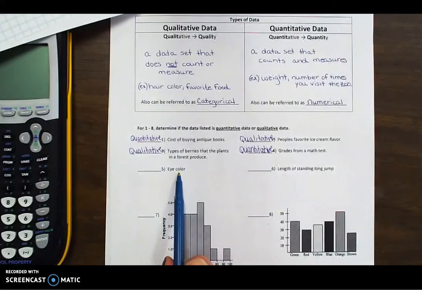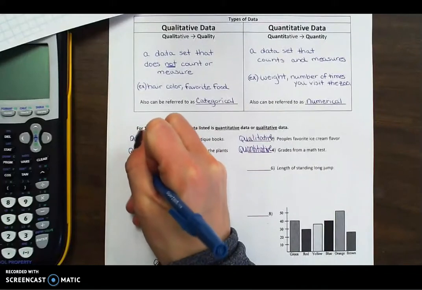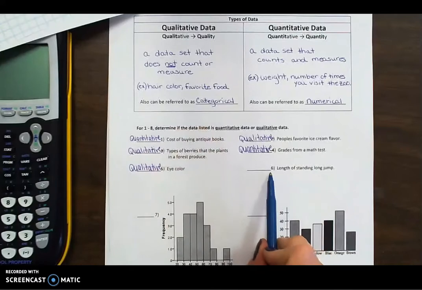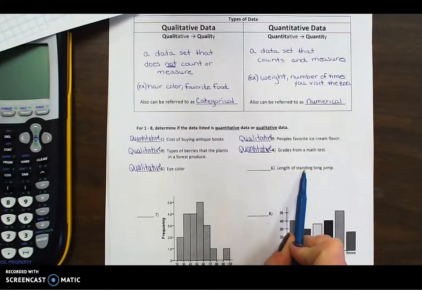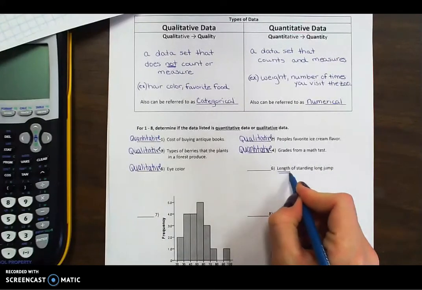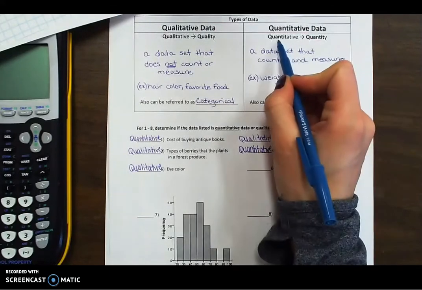If you're thinking qualitative, you are correct. And number 6, the length of the standing long jump. We're talking about length. That's going to be a measure, so it's something that we're measuring, which means it is quantitative.